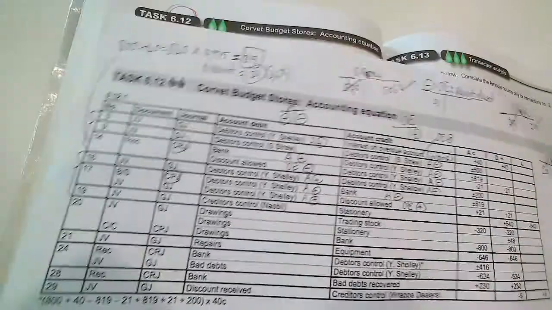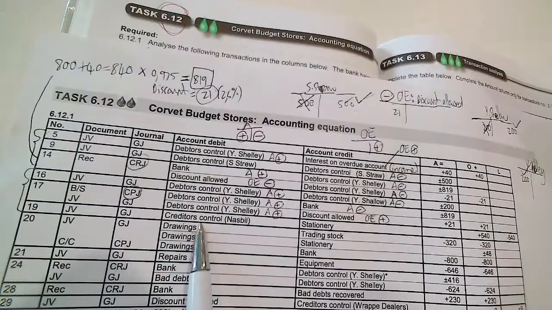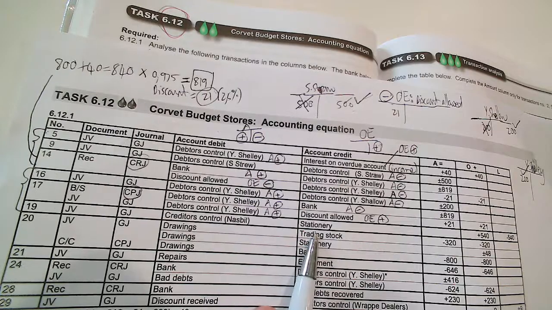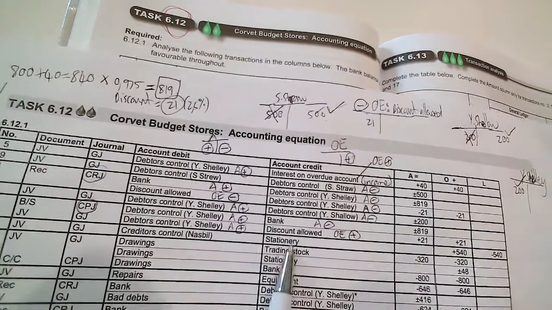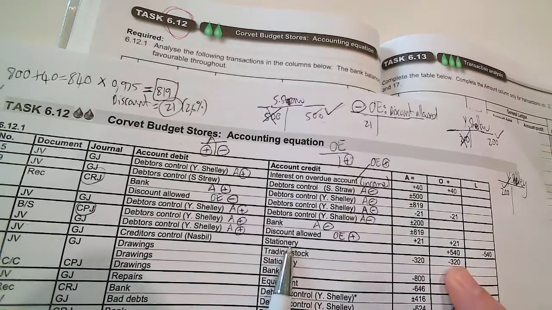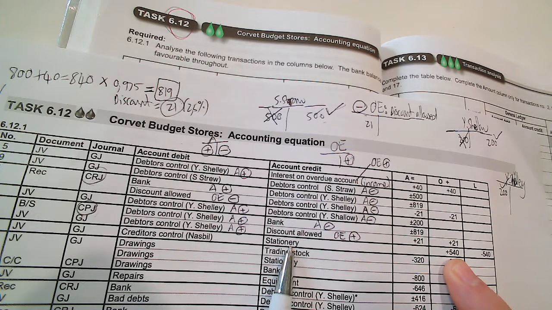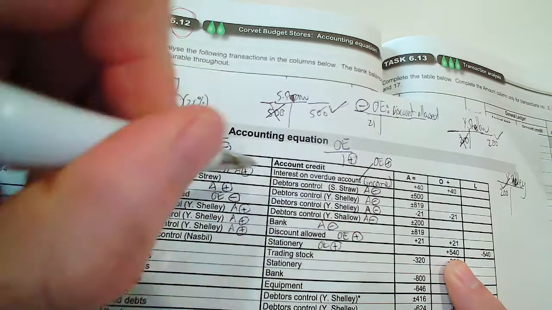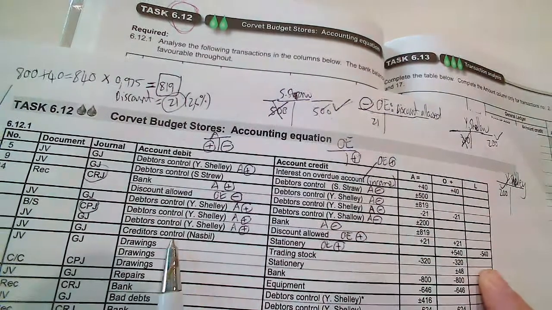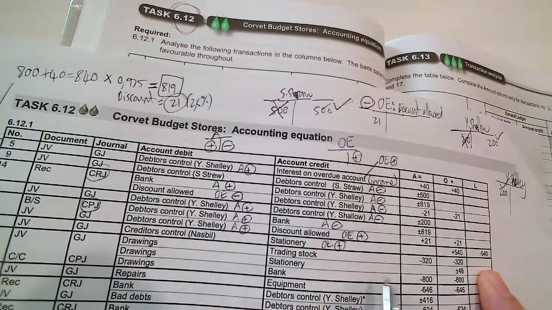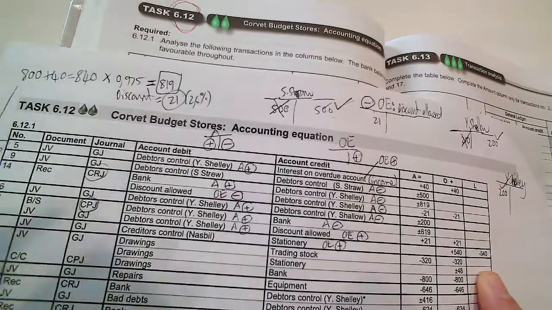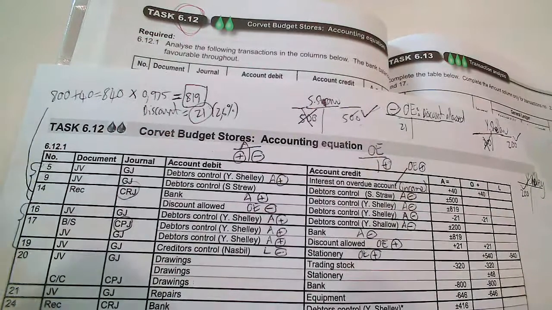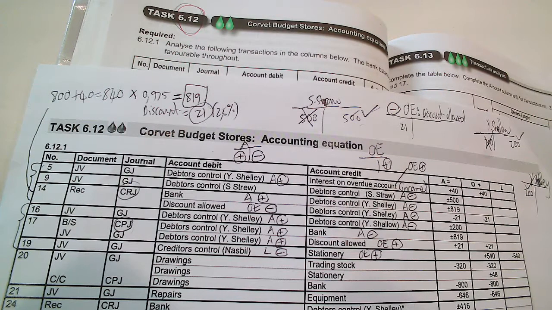Okay, so to put it here, on the 19th, creditors control with Naspel will be debited and stationery will be credited. Stationery works like an income now. It's normally an expense, but now works like an income because it's on the credit side. Owner's equity increases on the credit side, and remember, if we debit creditors control, it means your liability decreases. Okay, so that was the next 3 transactions.